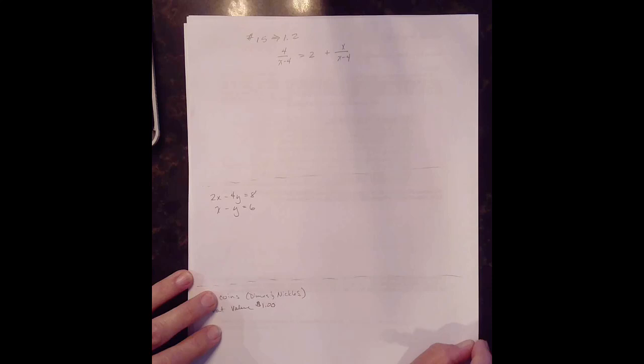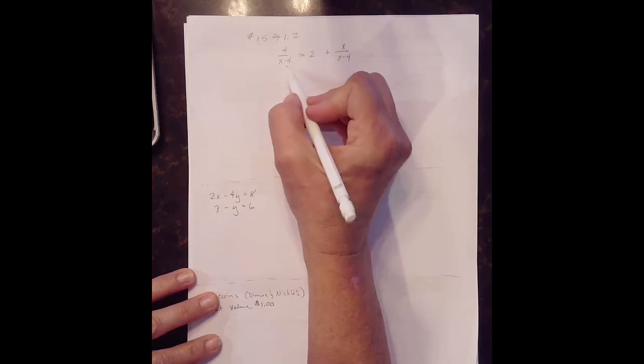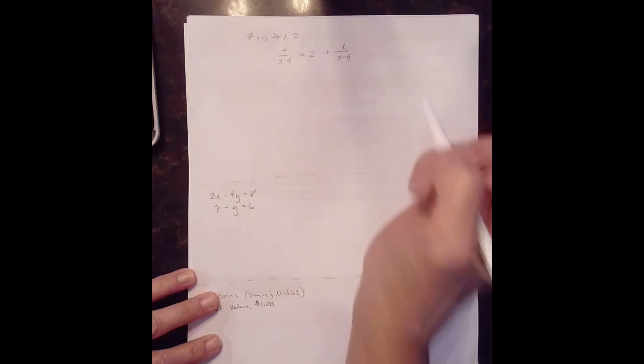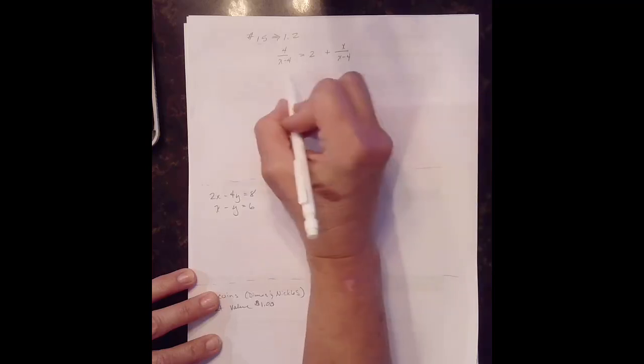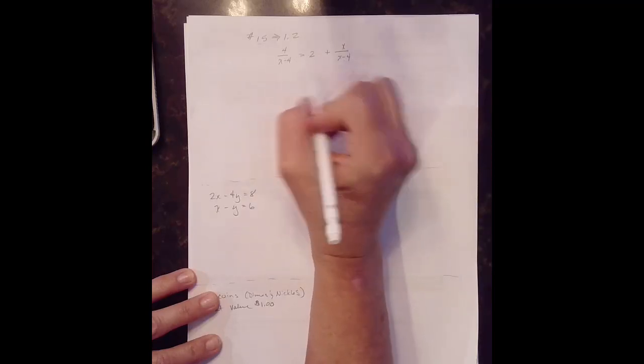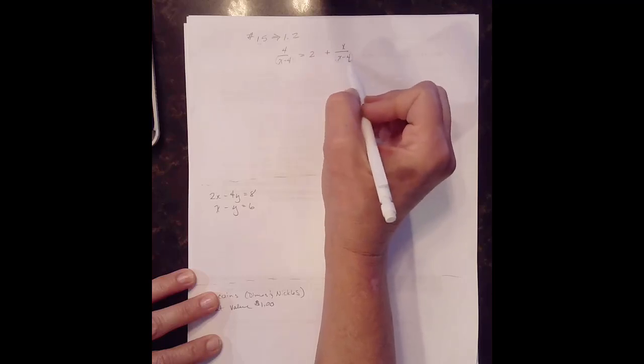Today I'm going to begin with just a review from section 1.2, and I'm going to do number 15. Now, the way the program will work, you may have this problem, and you may have one that looks a little similar to this. But this one is a rational expression, which we discussed in section 1.2. In this one, we're going to have to multiply through times our least common denominator, which happens to be just x minus 4.